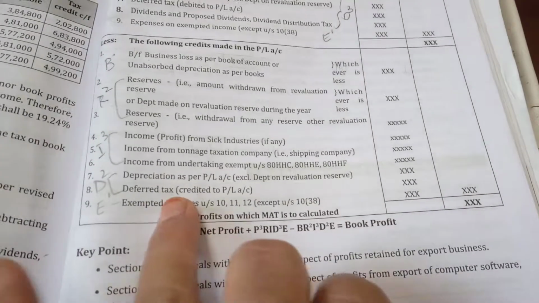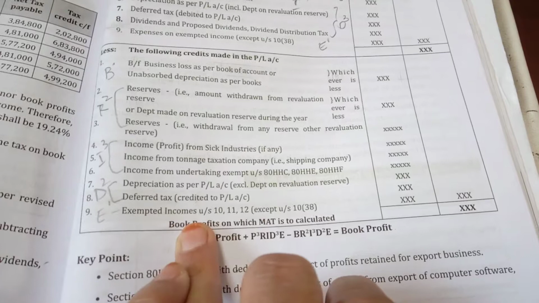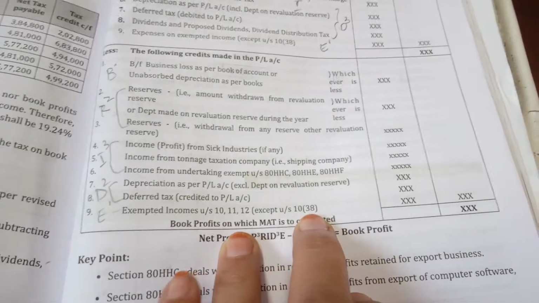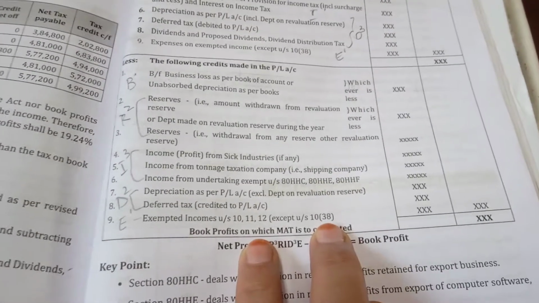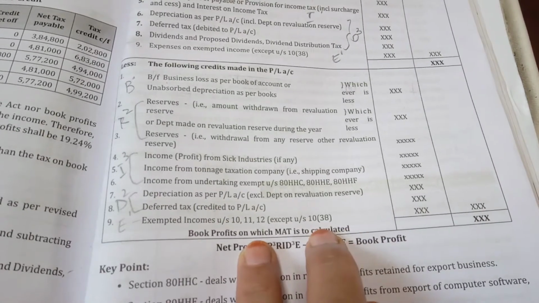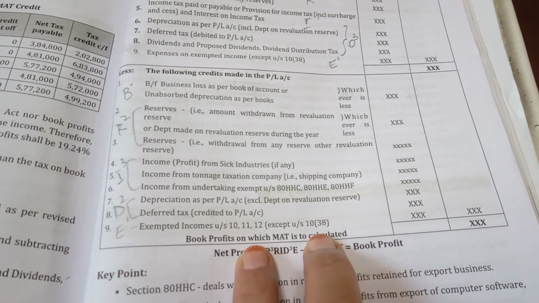Then next is exempted incomes. Exempted incomes, as I told you, are under sections 10, 11 and 12, except under section 10, subsection 38. Suppose in the question it comes that the company is covering the exemptions under section 10, subsection 30, then it will not cover MAT.